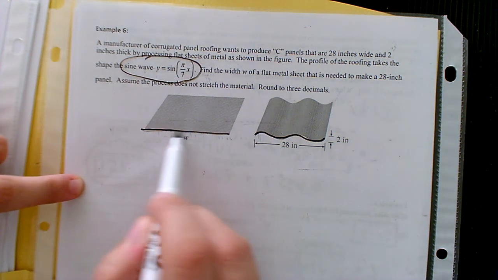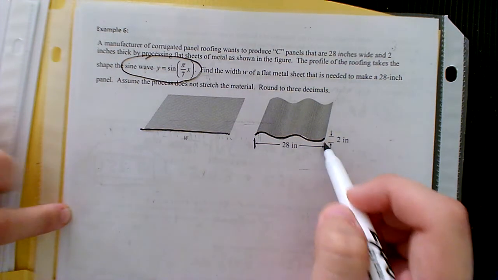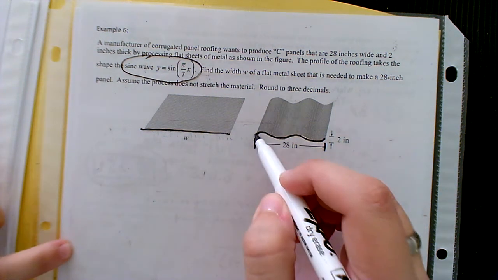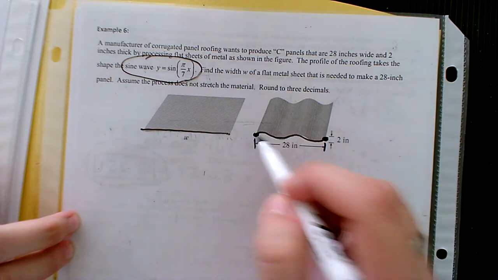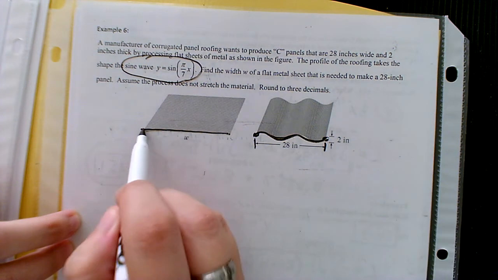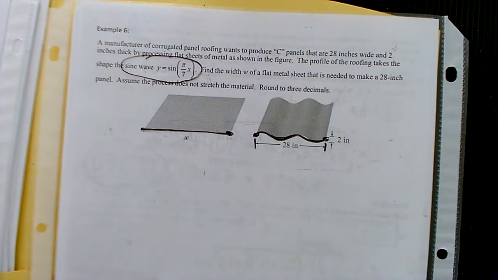So we're going to figure out how wide it actually has to be so that when you squish it, you squish it down to 28 inches. So this is technically an arc length question here, because if you start here and end here, how long is that wave, which is representing how long the sheet was before you squished it.